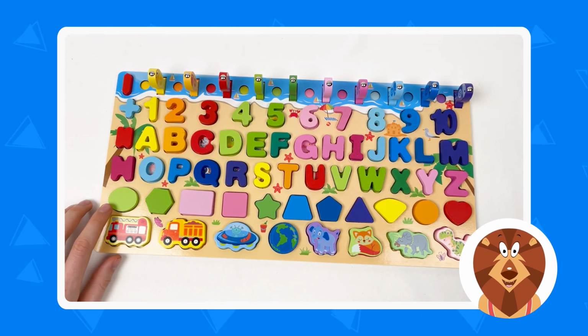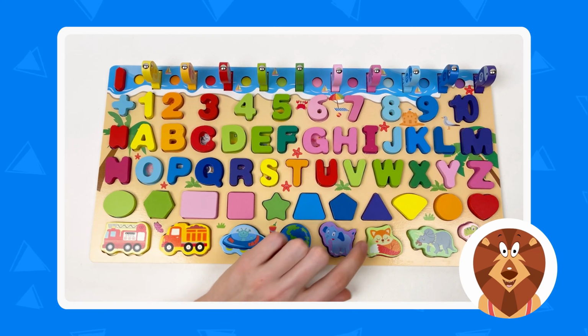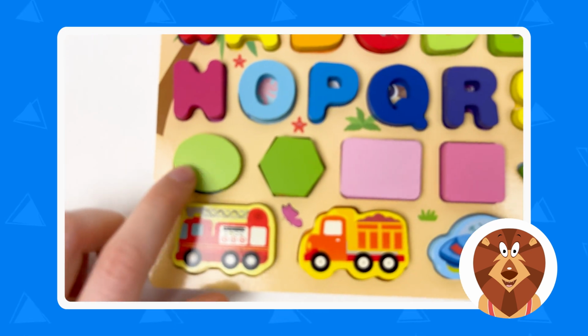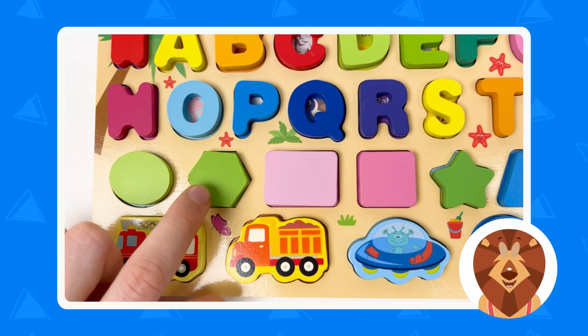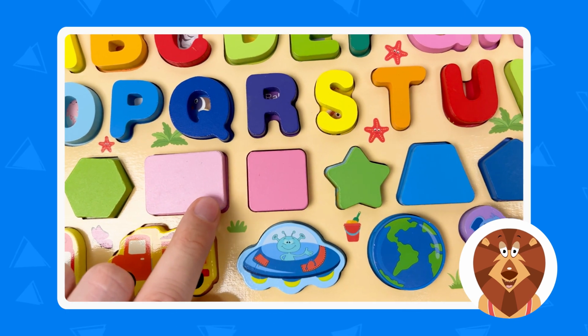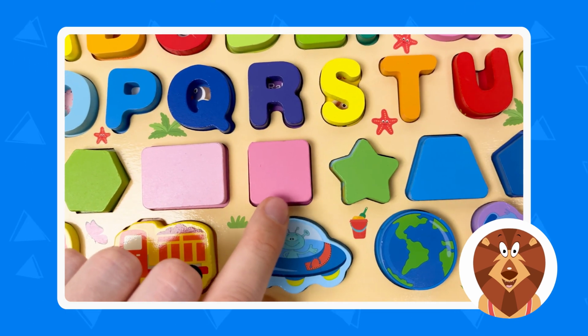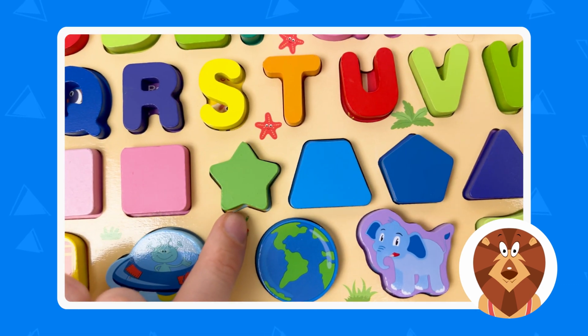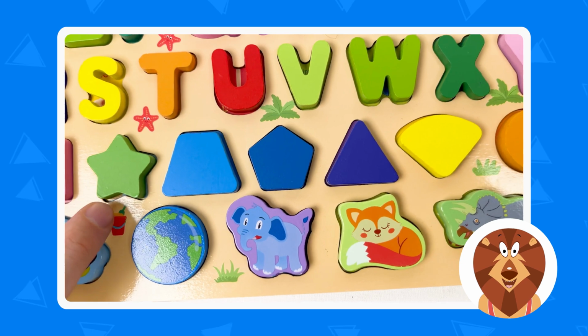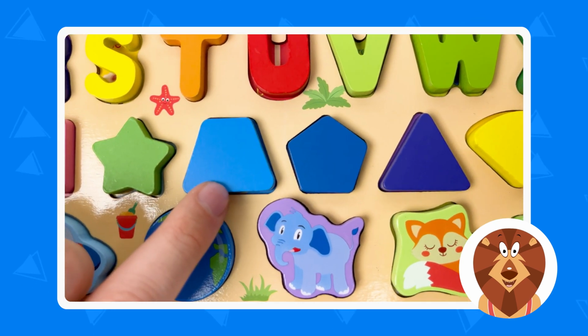Amazing. And we also found different shapes. This is the green color. Green color shape. This one also green color shape. This one pink color shape. This one pink color shape also. And this one, you know, it's a green color shape and it's the shape of a star. And this one, it's a blue color shape.